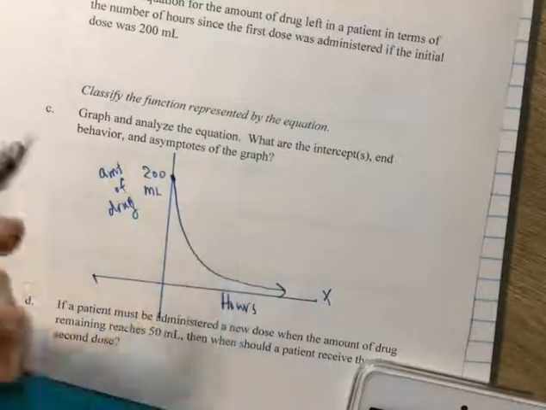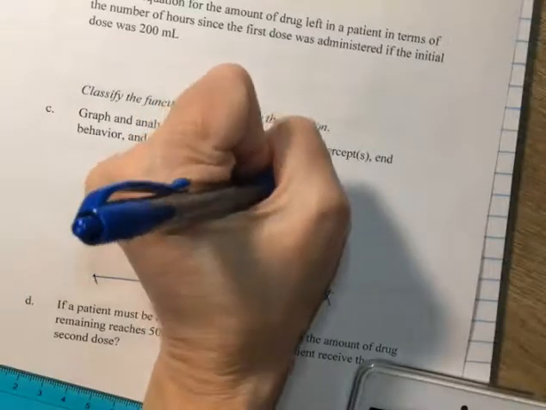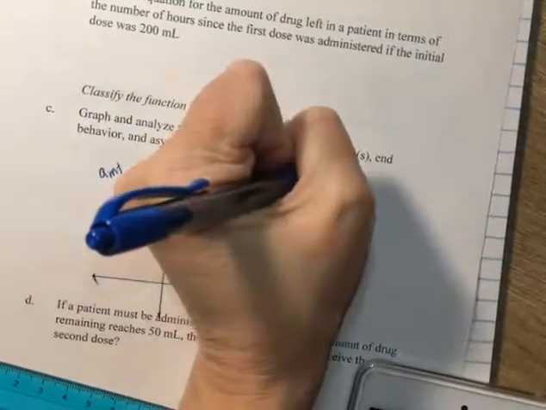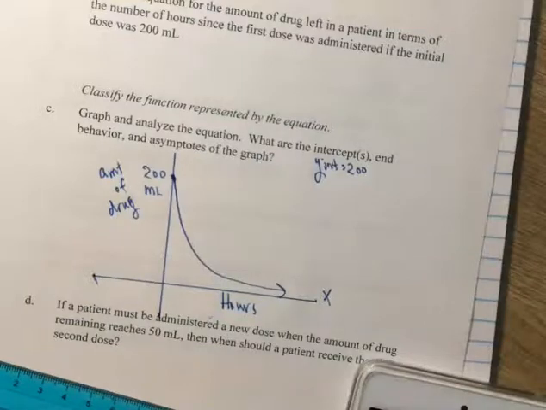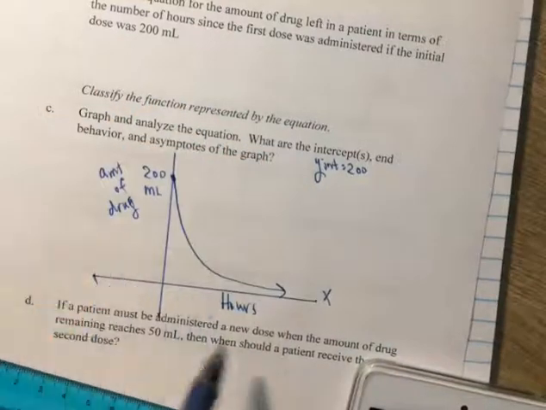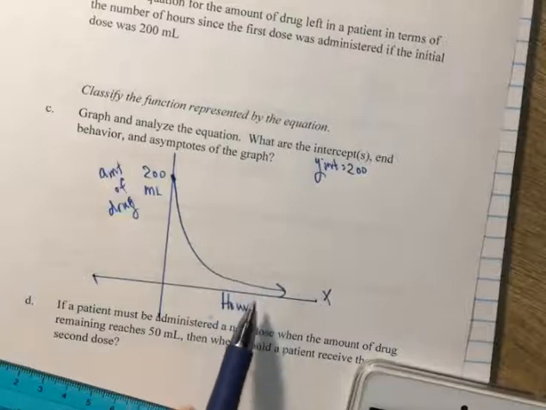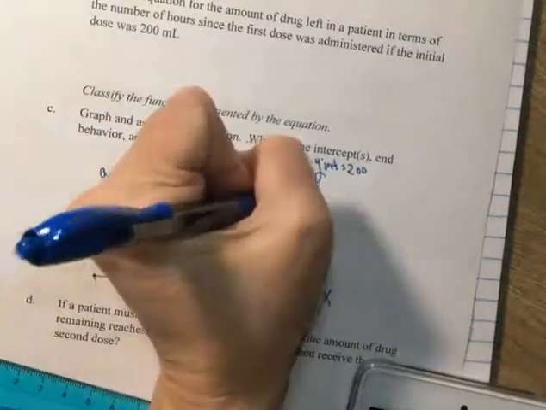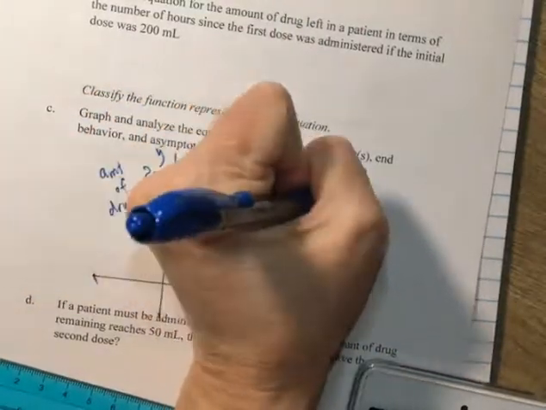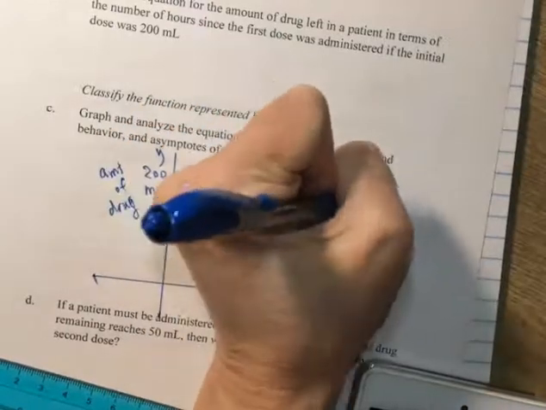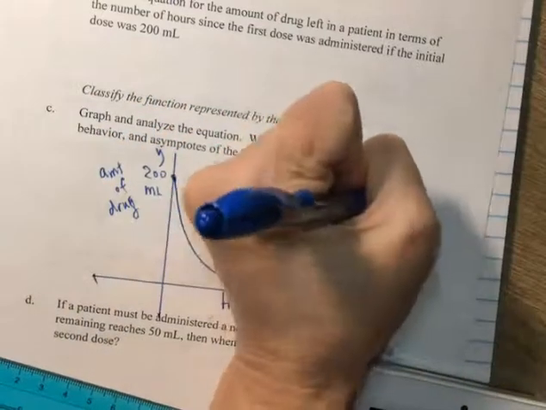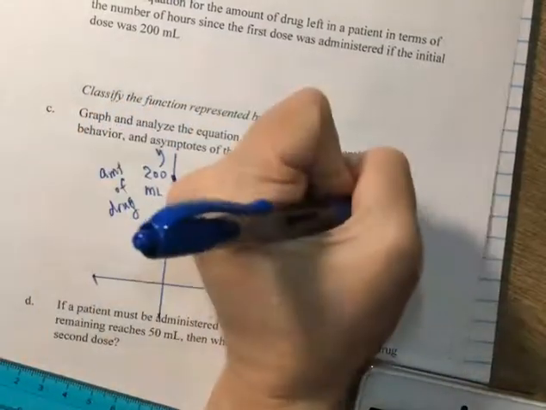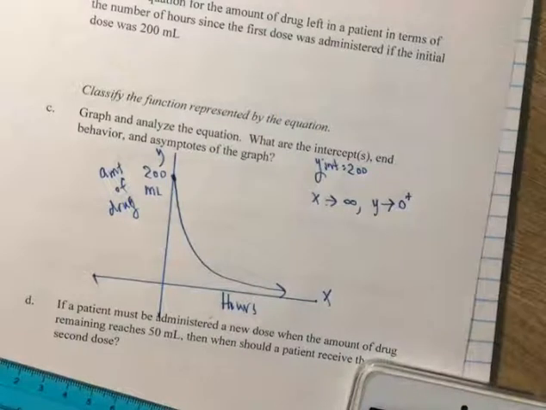So what are the intercepts? Well, there's only one intercept, and that's the y-intercept. The y-intercept is 200. What is the end behavior? Well, as x goes to infinity, the y goes to infinity as well. So we'll say as x approaches infinity, y approaches, not infinity, it approaches 0. And it's approaching it from the top, so I'm going to put a plus sign there.